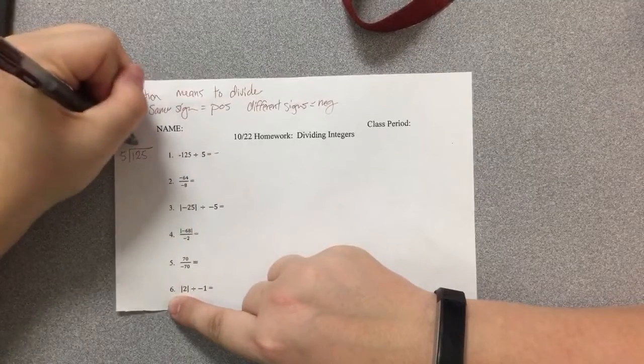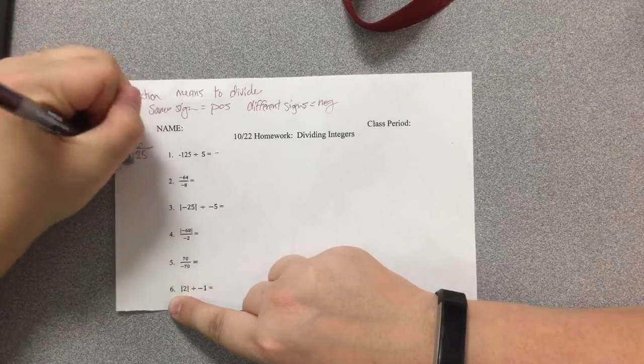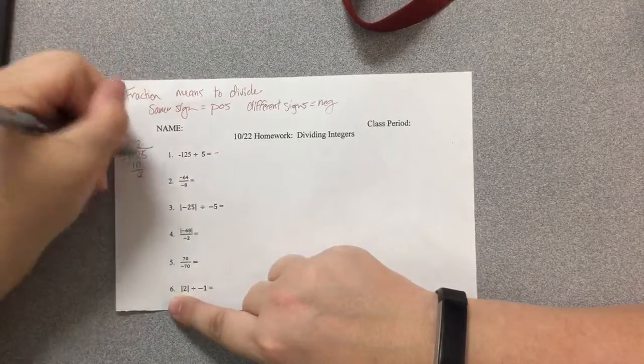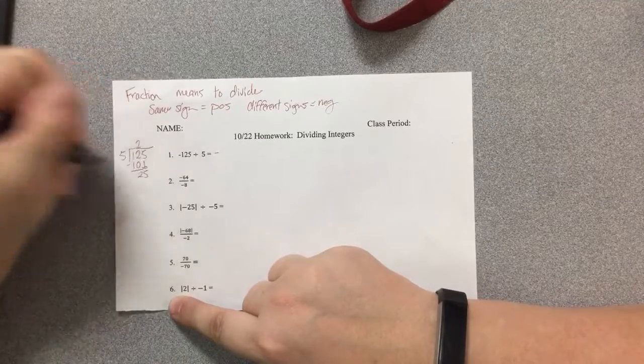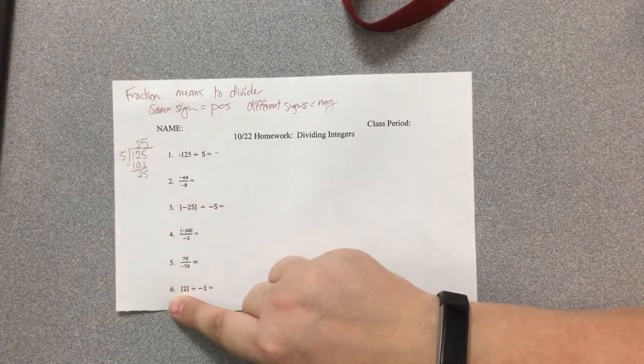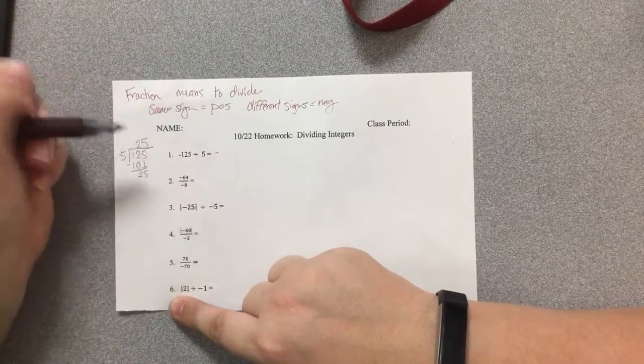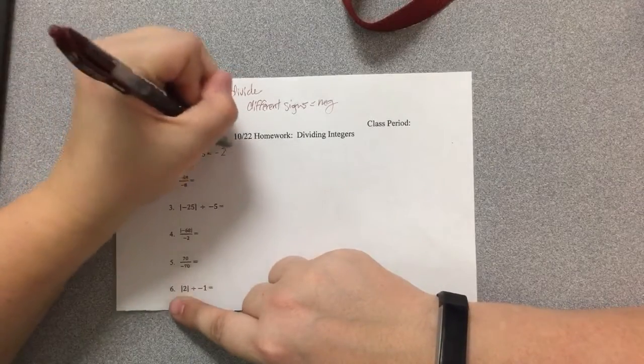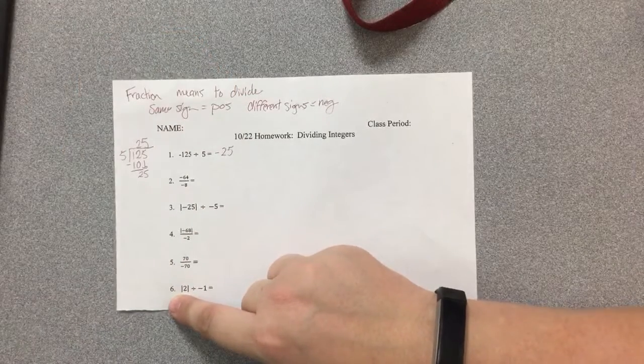5 goes into 12 twice. Subtract 10. I'm left with 2. Bring down the 5. 5 goes into 25 5 times. So in other words, my answer, I know it's negative, is 25. So my full answer is negative 25.